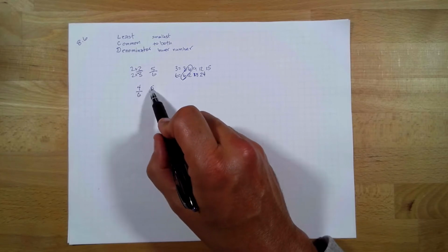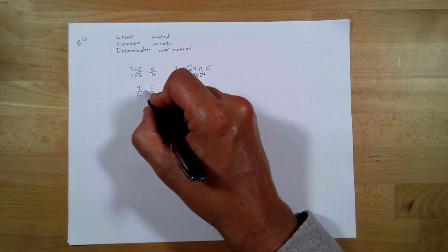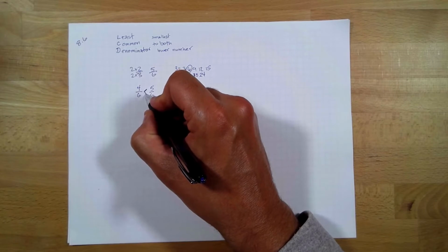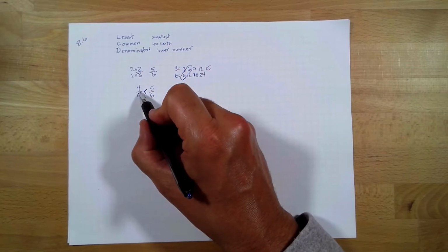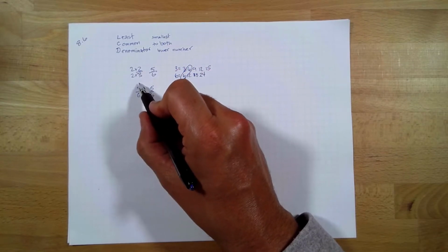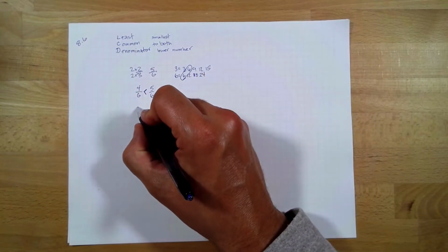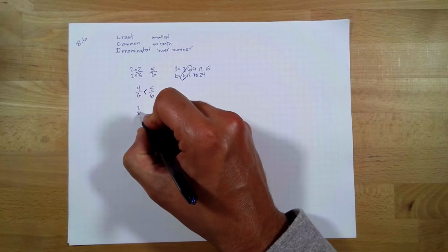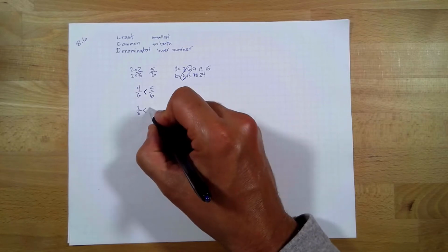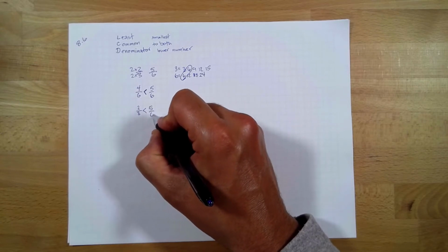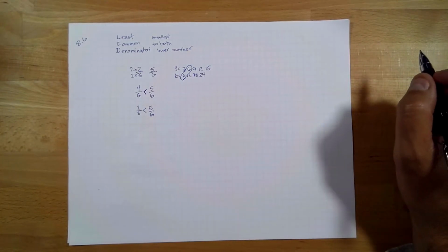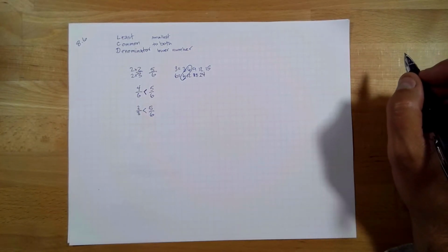So a 5 is bigger than a 4, which means that the 5/6 is greater than the 2/3, which when we multiplied by 2 became 4/6. So the true answer would be 2/3 is less than 5/6. Okay, that's the comparison that they're looking for on most of these.